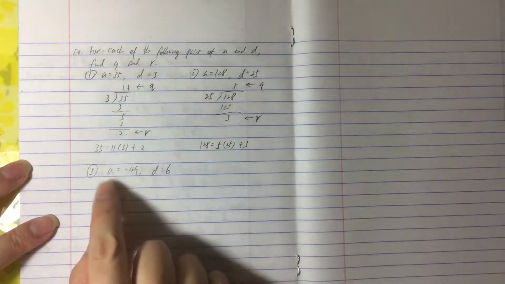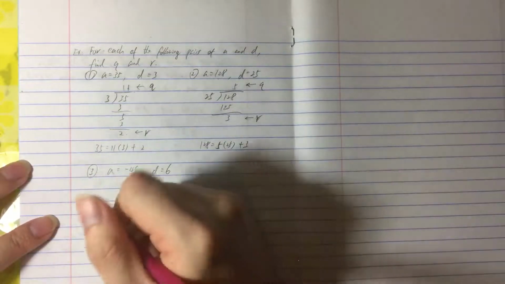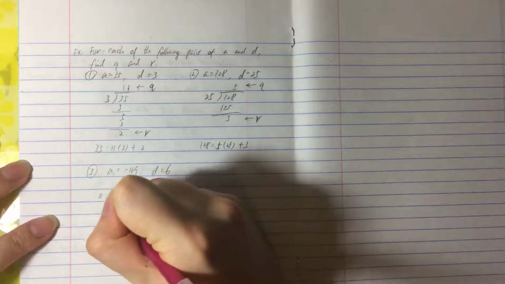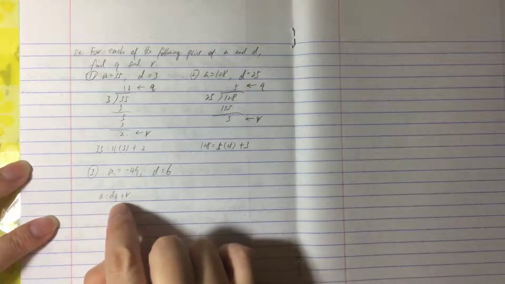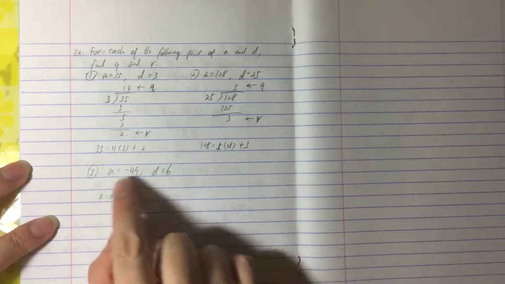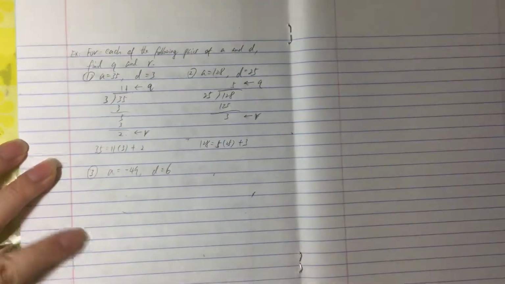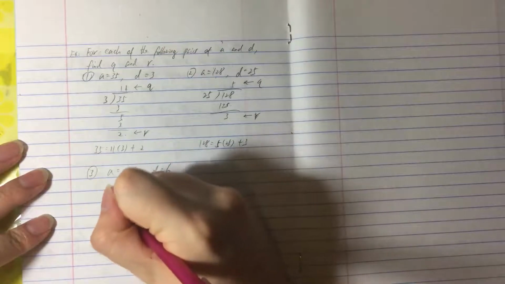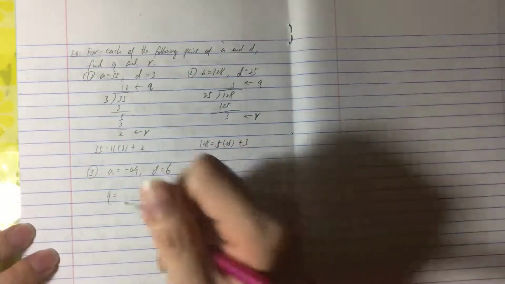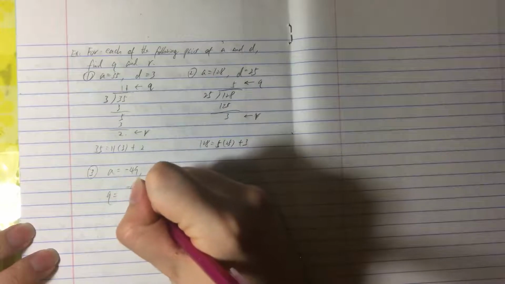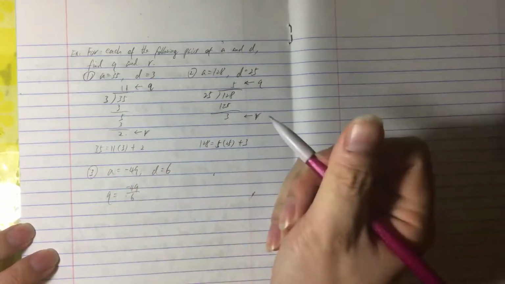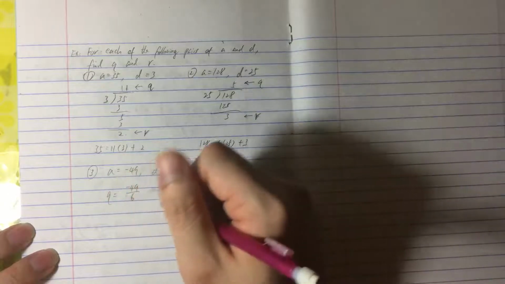Now, if A is negative, use the formula A equal to dq plus R to find Q and R. Let me show you how. First step, find Q. For Q, you first of all take negative 49 divided by 6.